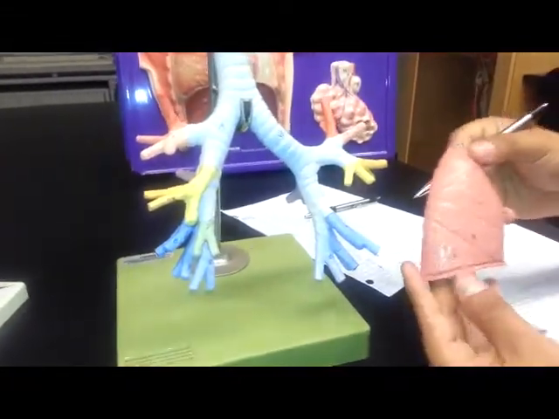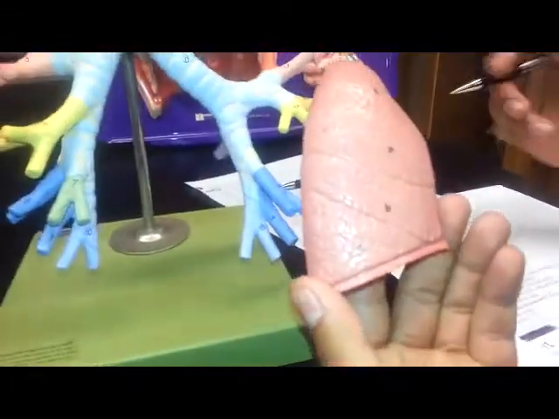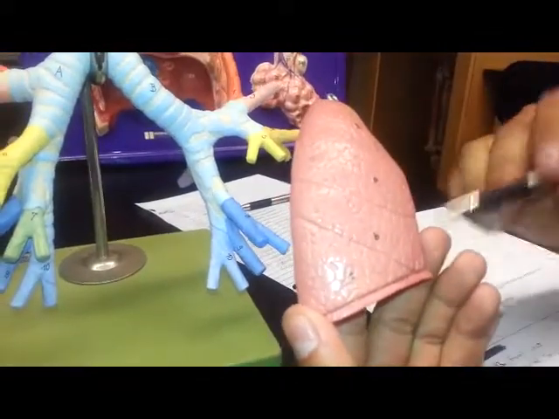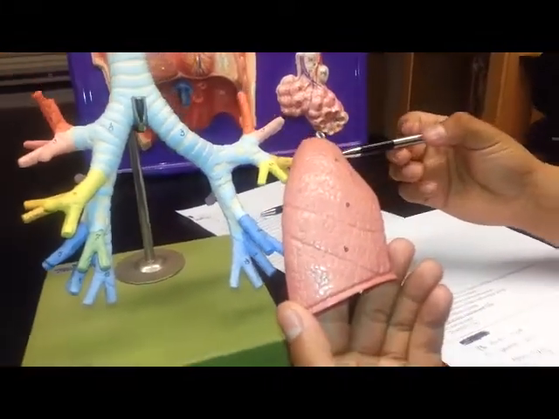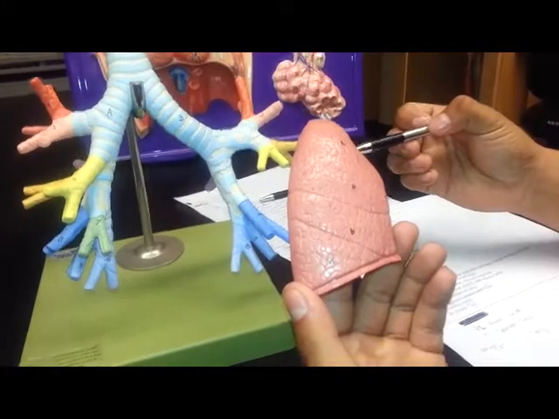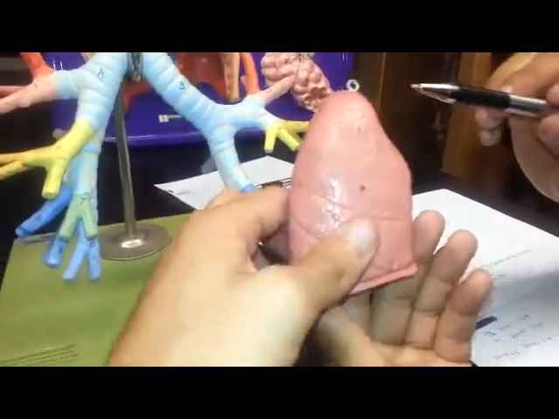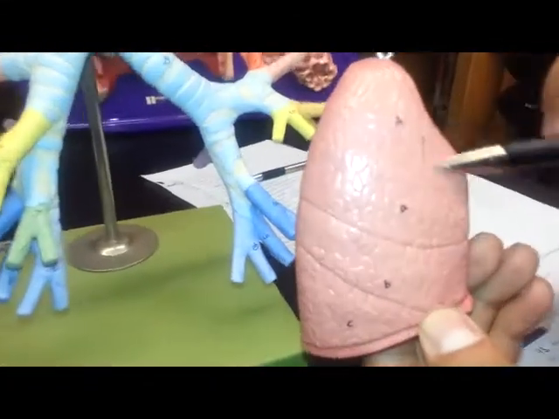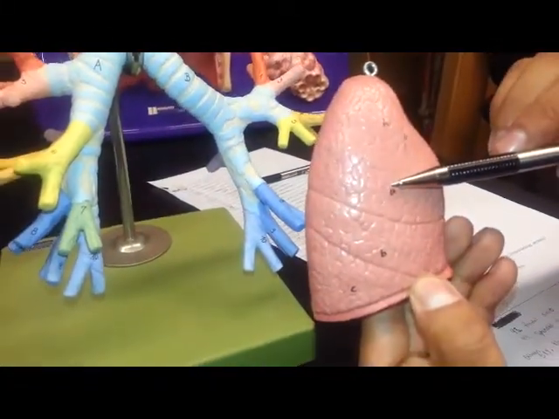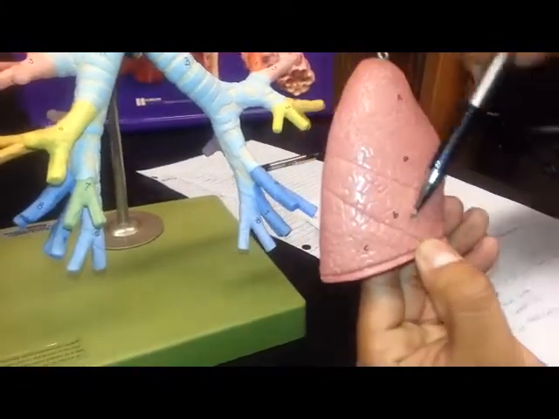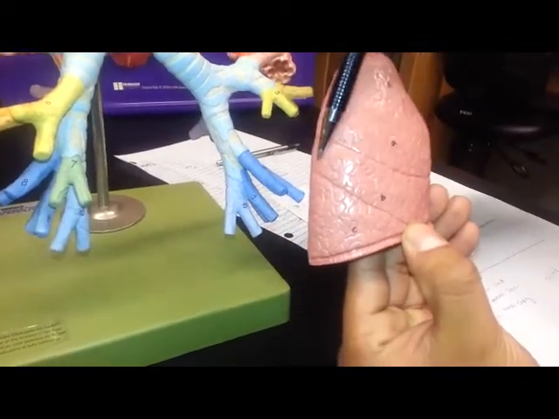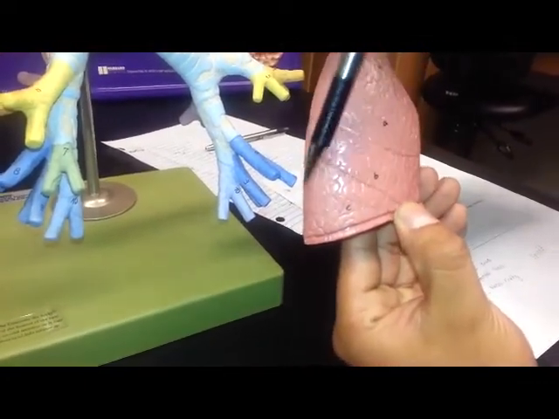Okay, next we're going to the lung, which I have in my hand. This is the right lung. We're going to go to the superior, middle, and inferior lobes. The superior lobe would be A. Next would be the middle lobe, which is B. And after that would be the inferior lobe, which is C.